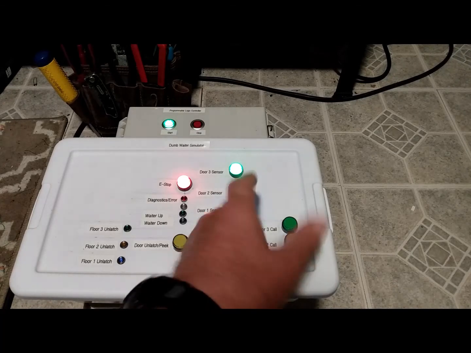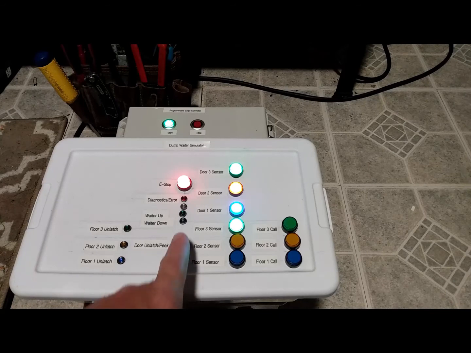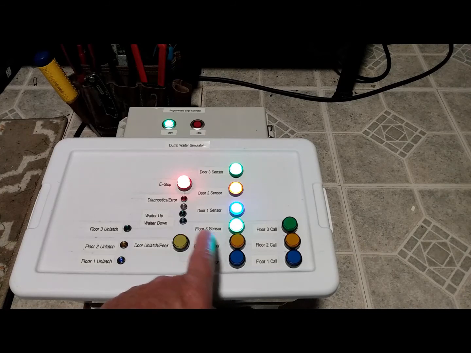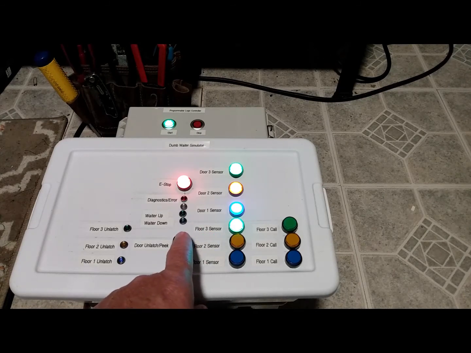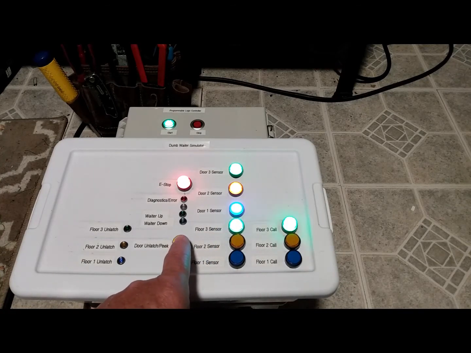So we're at floor 3, and let's say I wanted to know which floor we were at. It doesn't matter which floor I'm on, but we are physically on floor 3 because I have the floor 3 sensor button depressed. I am going to do a very quick depress of the door unlatch peek button, which will light up the floor 3 call button very briefly.